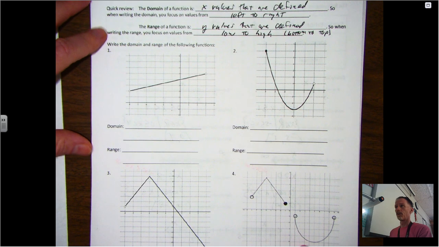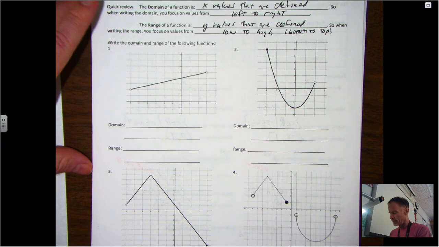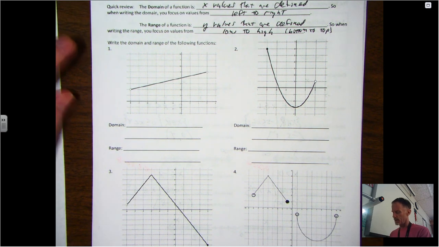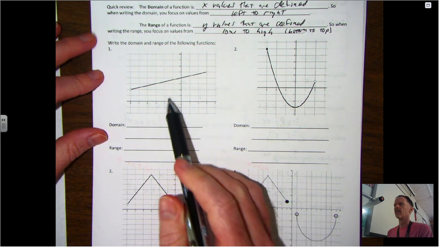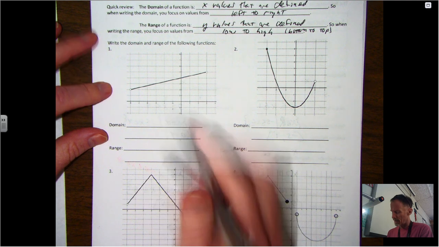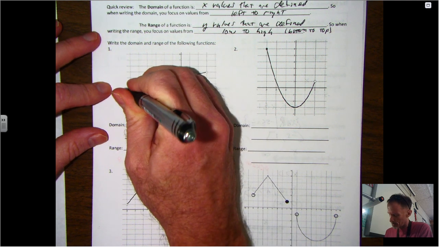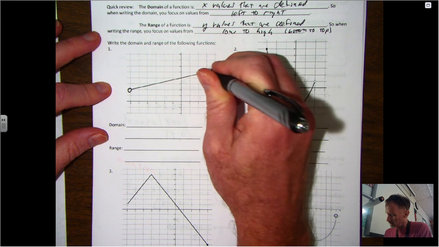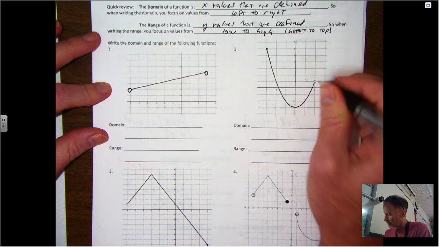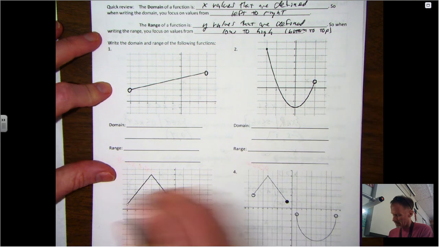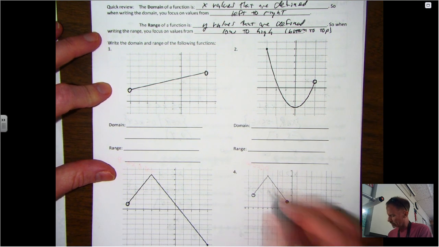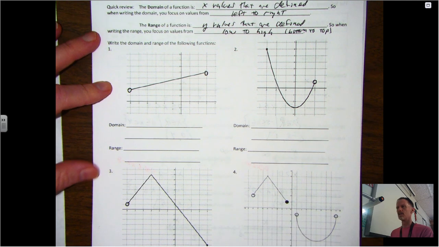So what I'm going to do on these 4 graphs, I'm going to do all the domains first, then we'll go back and do all the ranges. Okay. Now it's kind of hard to see on the screen, but I'll make it a little bit clearer. So notice this is an open circle. That's an open circle there, open circle there, and then those are a little bit easier to see.